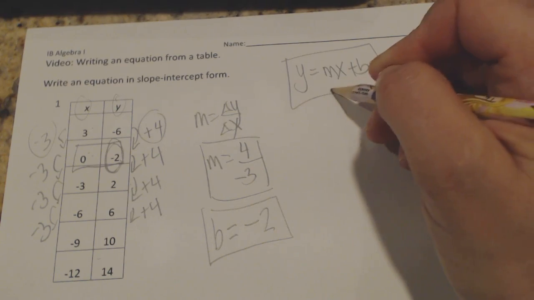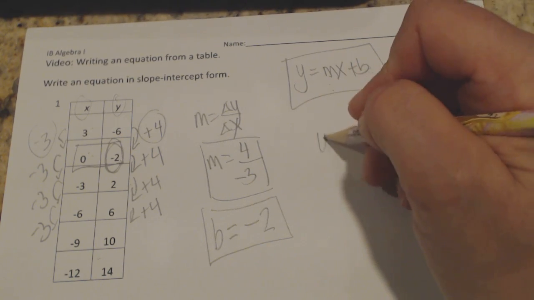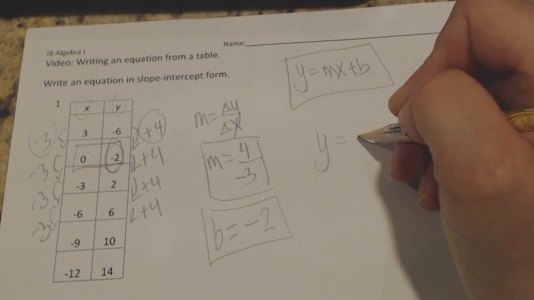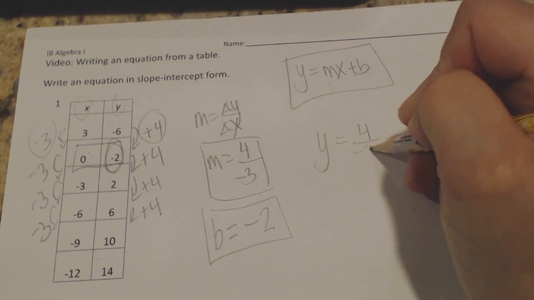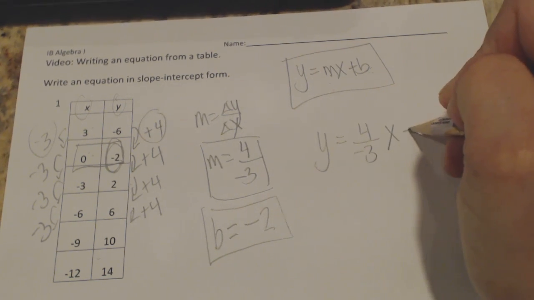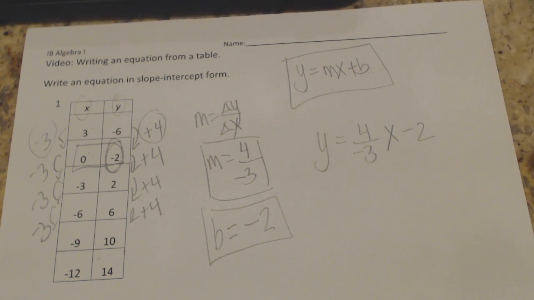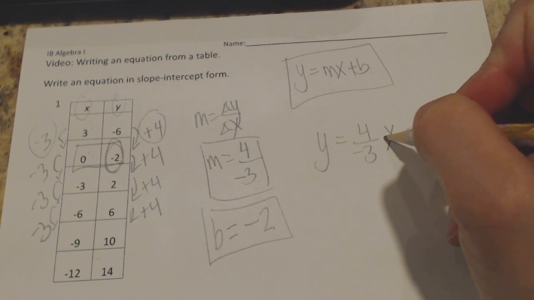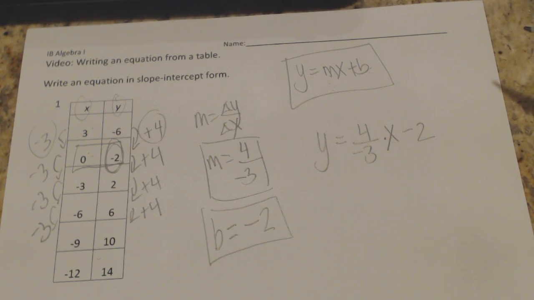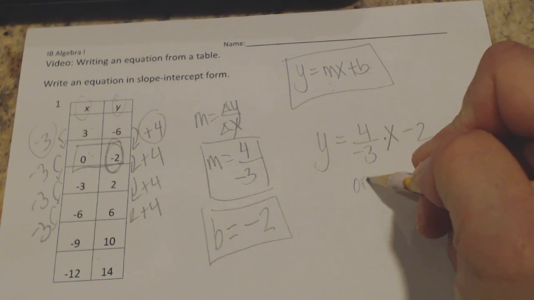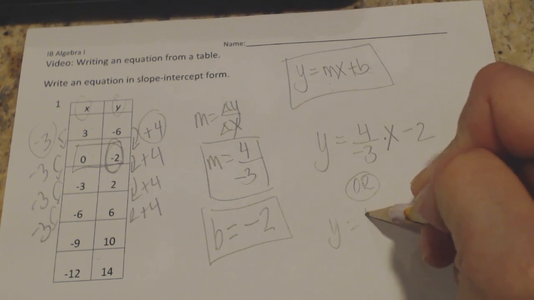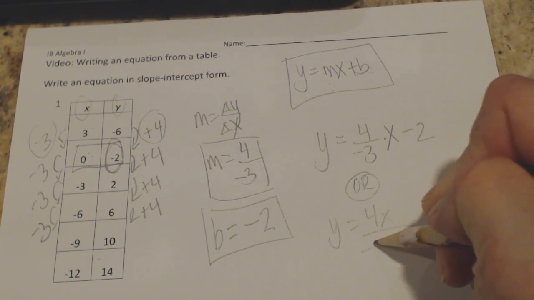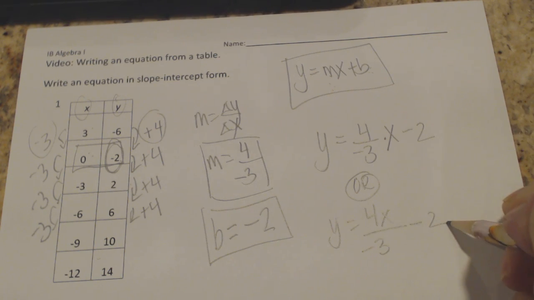We have those two things that we need, m and b. So let's write our equation. Y equals 4 over negative 3x minus 2. Now be careful when writing this. The x can go next to the fraction. The x can also go in the numerator, 4x divided by negative 3 minus 2.